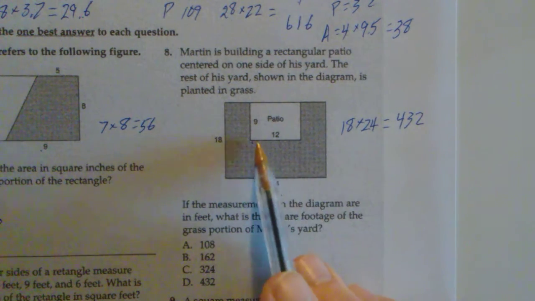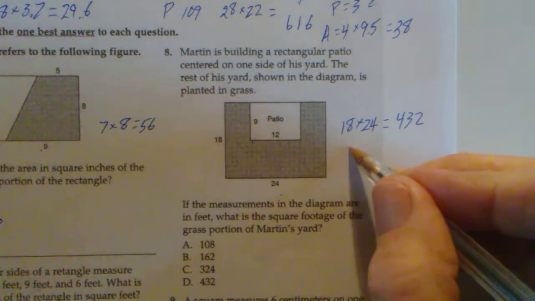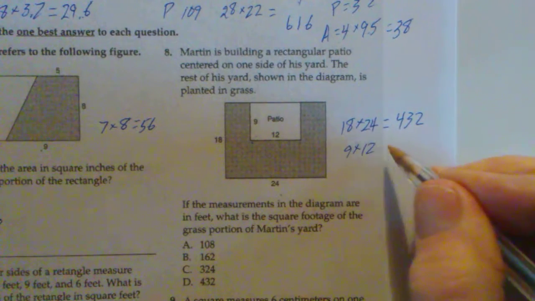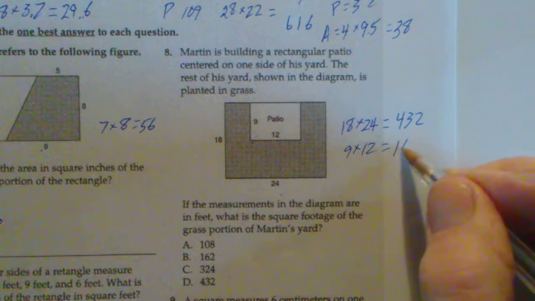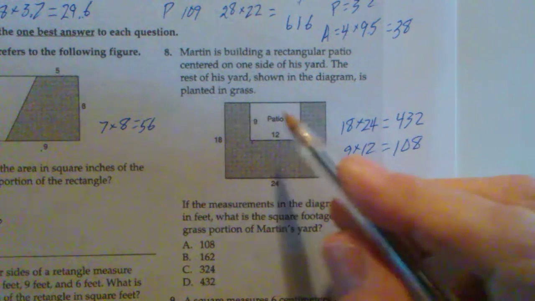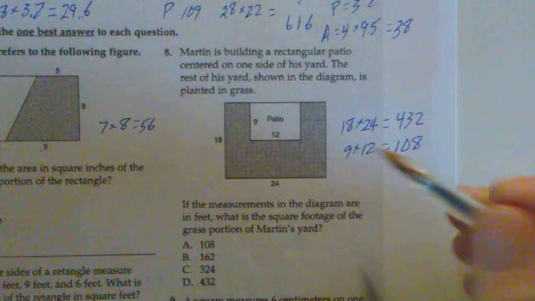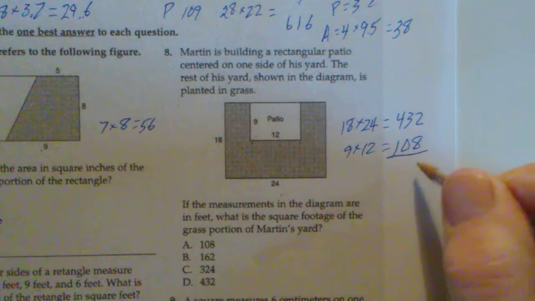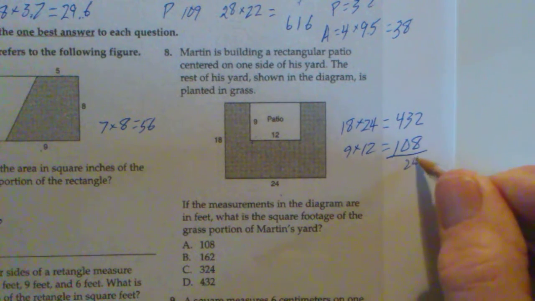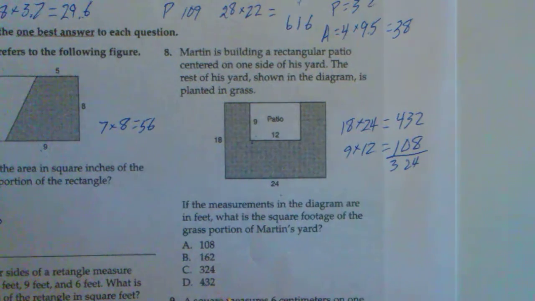The patio is 9 by 12. 9 by 12 is 108. And what do you do? You subtract to get the grass. 432 minus 108, 324. Let's see if it's there. So I probably did it right. 324. Does that make sense?